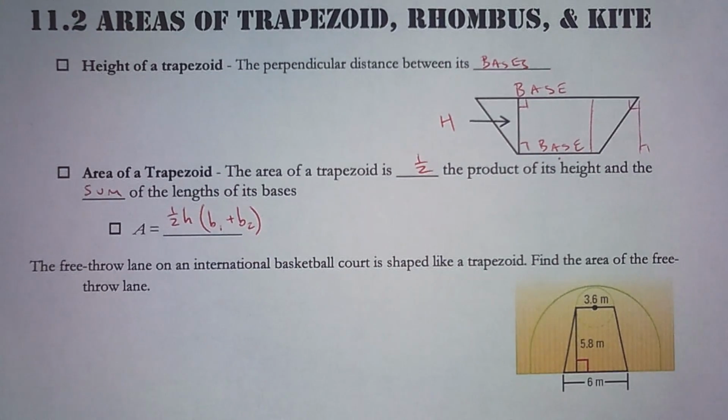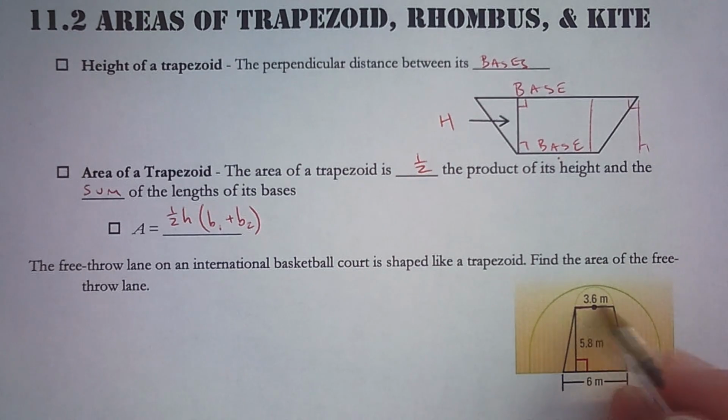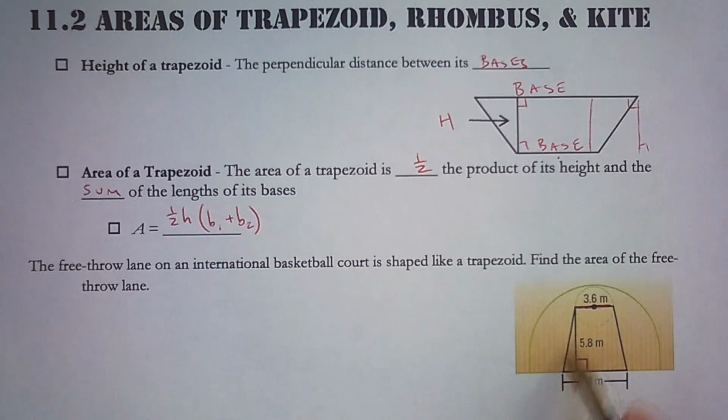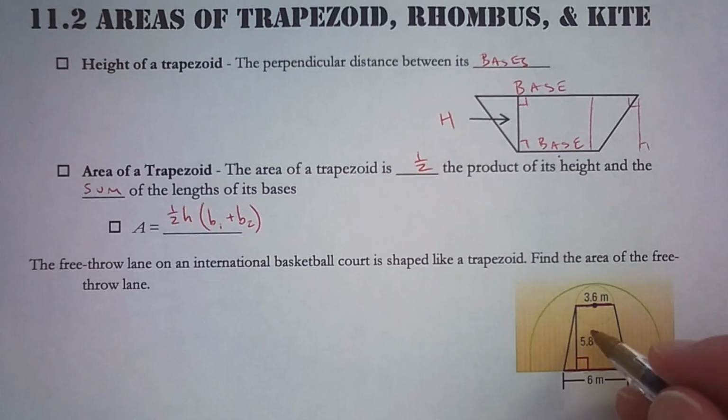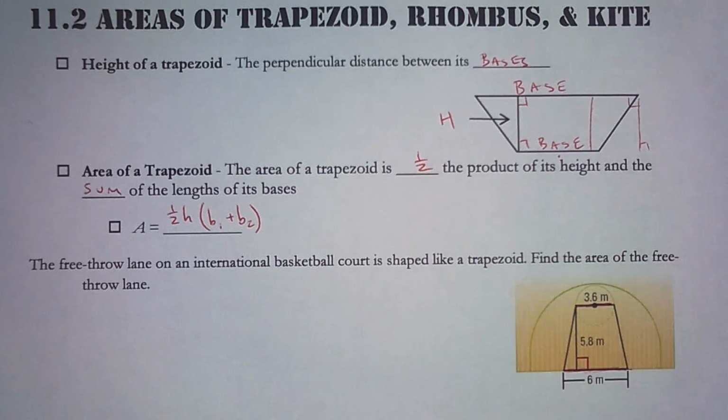The free throw lane in an international basketball court, like in the Olympics, is shaped like a trapezoid. Find the area of the free throw lane. Okay, so we've got a 3.6 meter free throw line, and then along the baseline, the key is 6 meters wide, and it's 5.8 meters from the free throw line to the baseline.